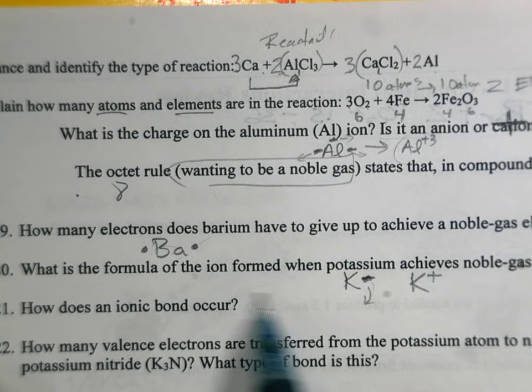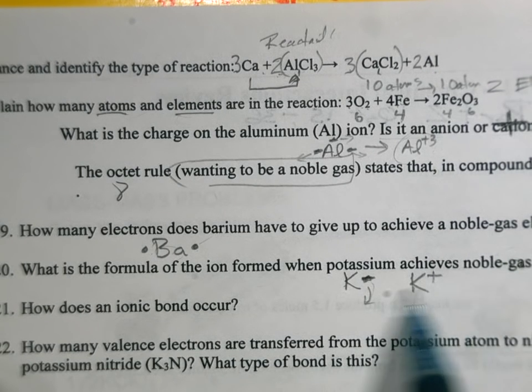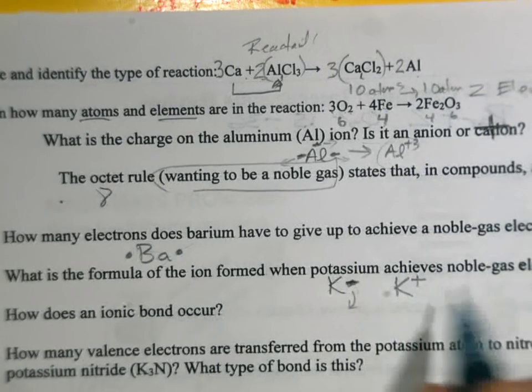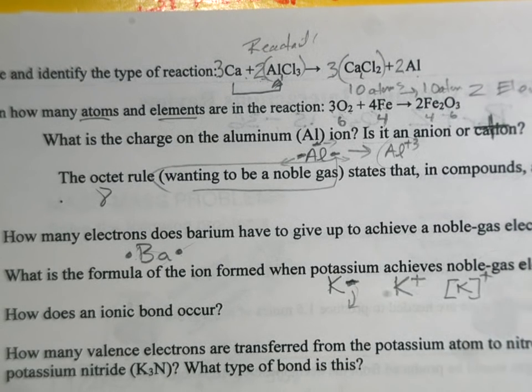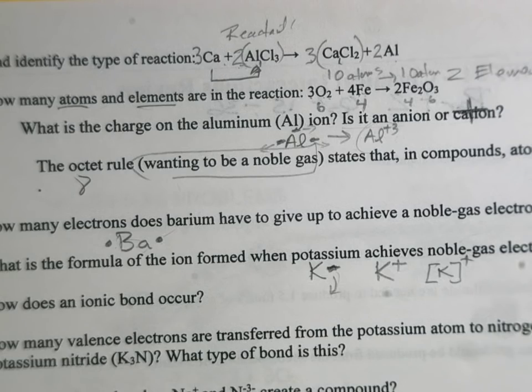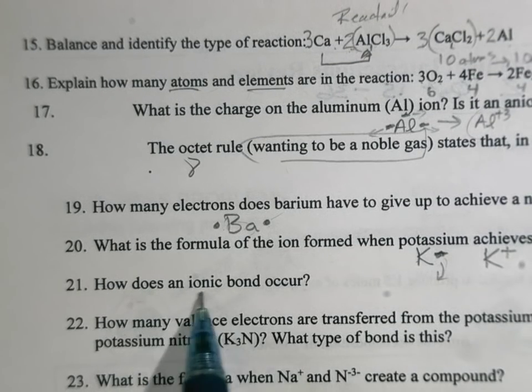So what's the formula for the ion when it achieves noble gas electron configuration? Well, we tend to write this like this. We'd say potassium, and we'll put a plus sign like that to show that it's lost it. How does an ionic bond occur?